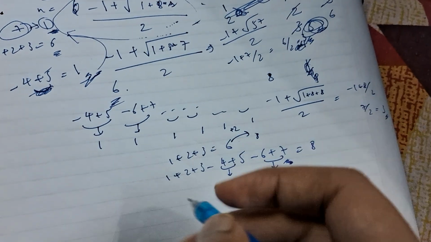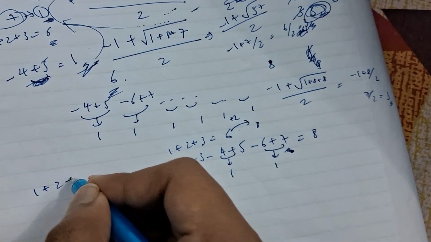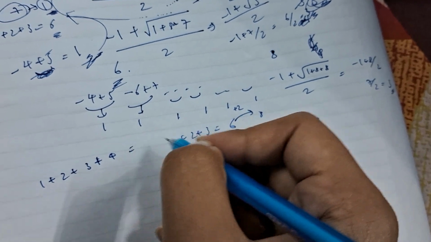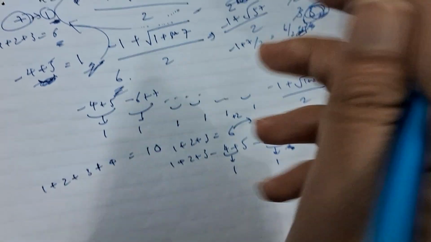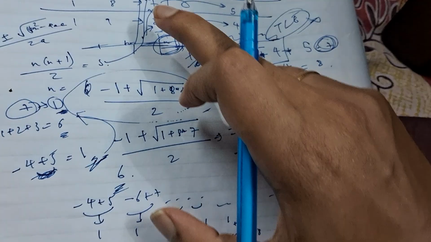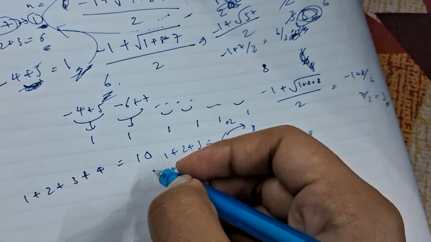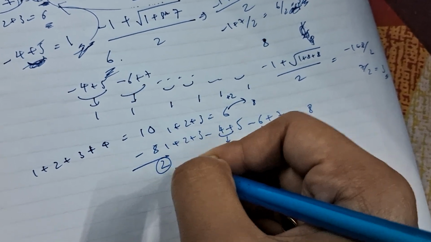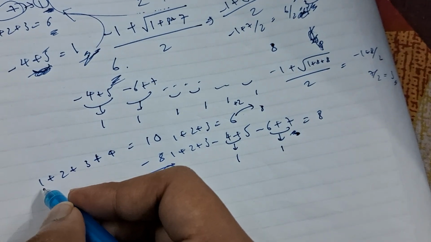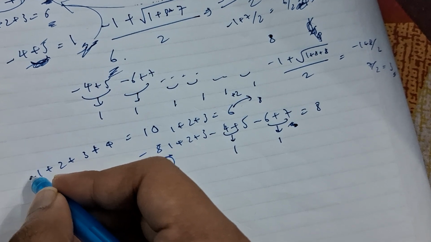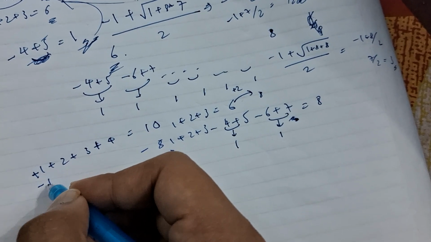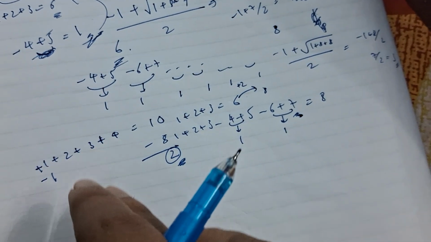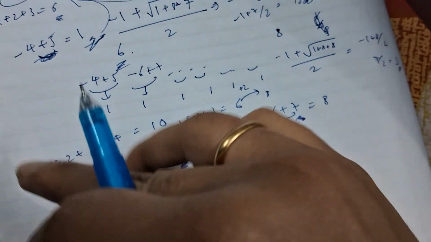What is the better approach? 1 plus 2 plus 3 plus 4, which is basically nothing but 10. Now what is remaining? It is 8 and we have 10, right? So 8 and 10, what is the difference? It is 2, right? So in spite of adding 1, if we subtract 1, both of them are not going to neutralize, it is going to have a different effect.